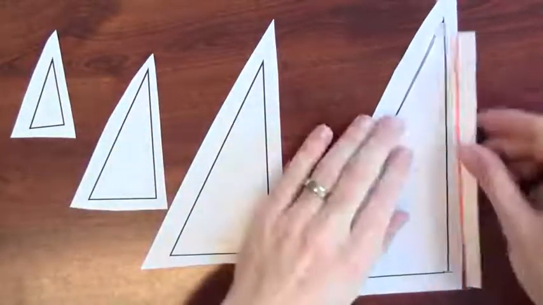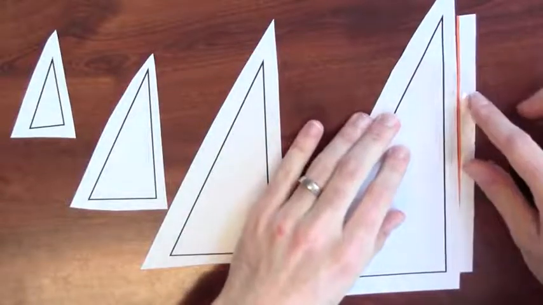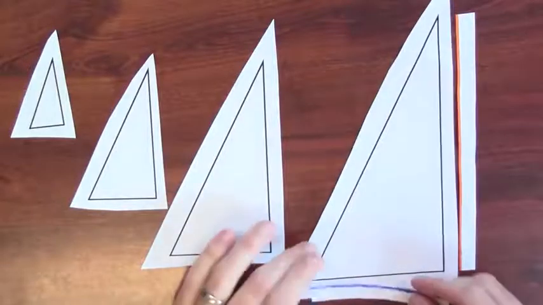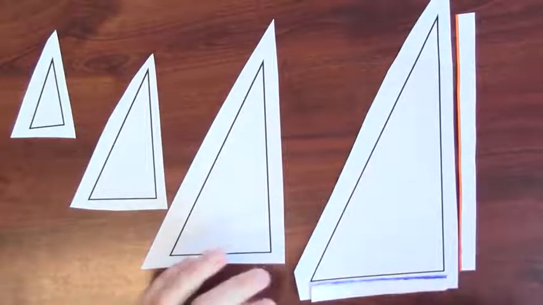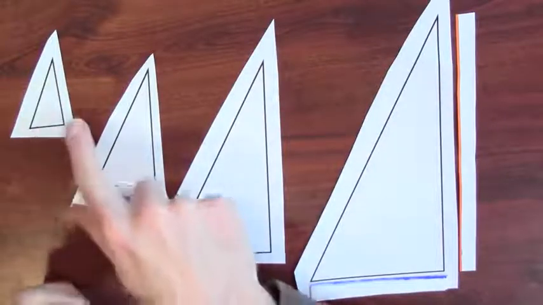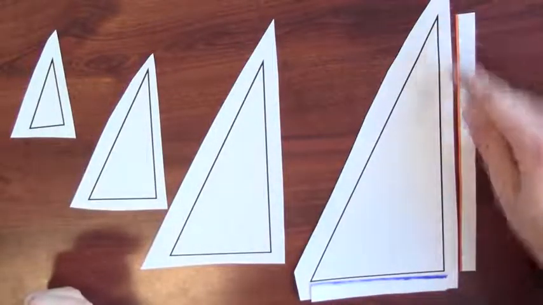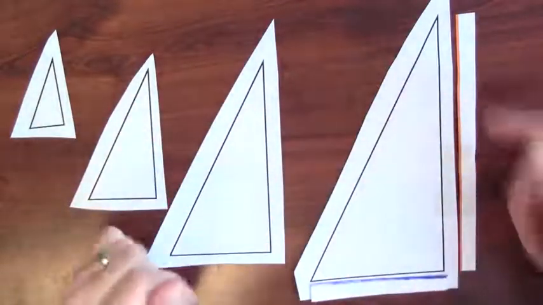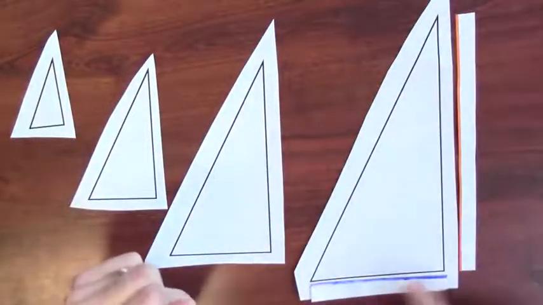What do I mean? Well, take a look at this big triangle. It's got some height that I'll label in orange, and it's got some width that I'll label in blue. Now, the width of this triangle isn't the same as this triangle, isn't the same as this triangle, isn't the same as this small triangle, and the height of this triangle is different than the heights of these three triangles. But look at the ratio of this height to this width.